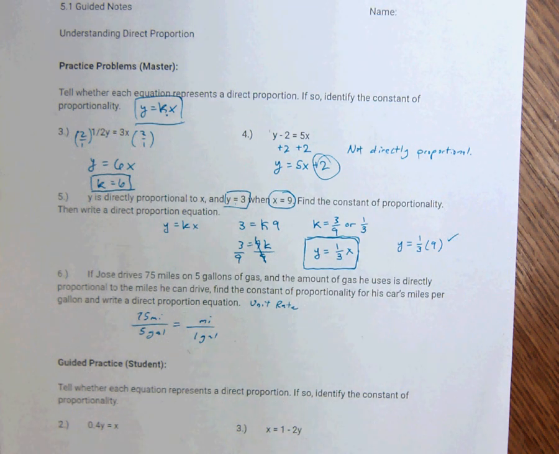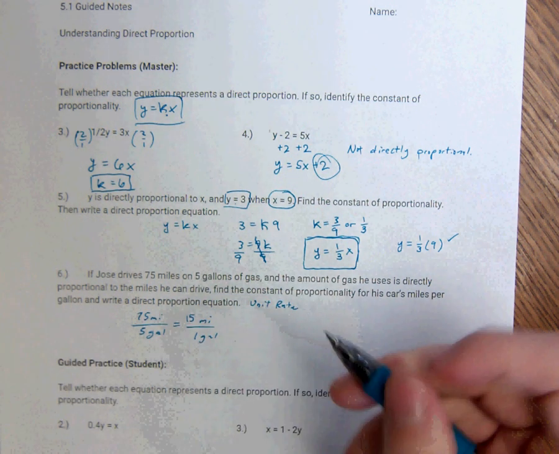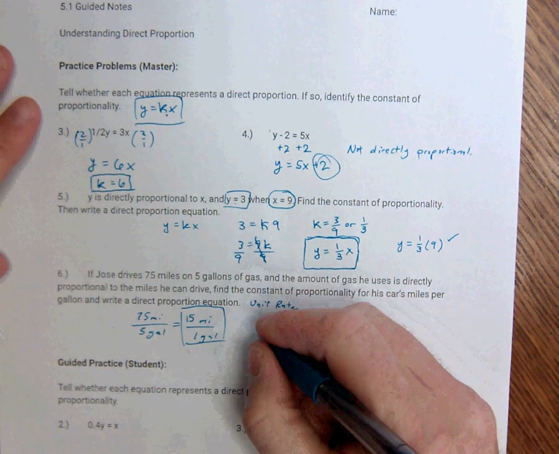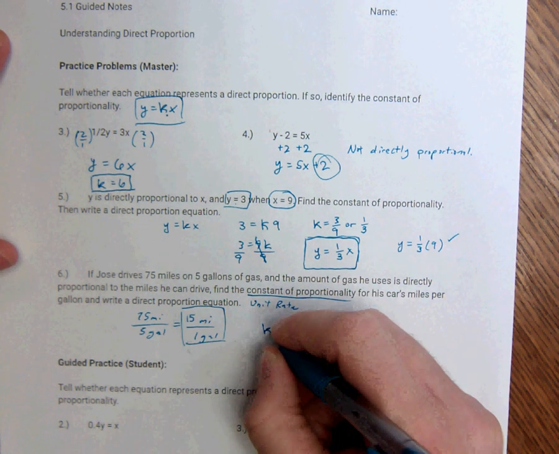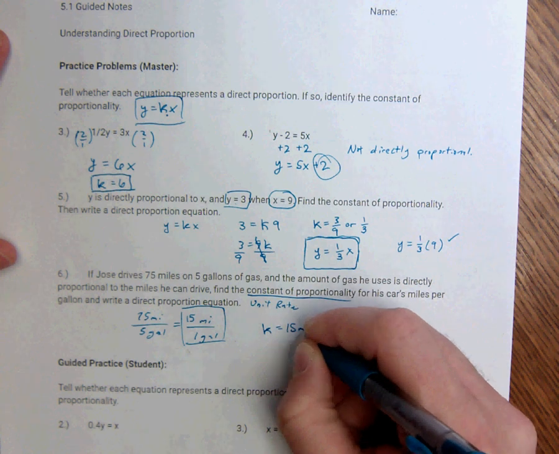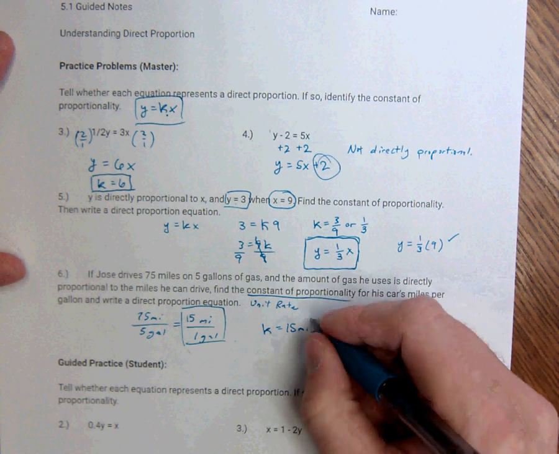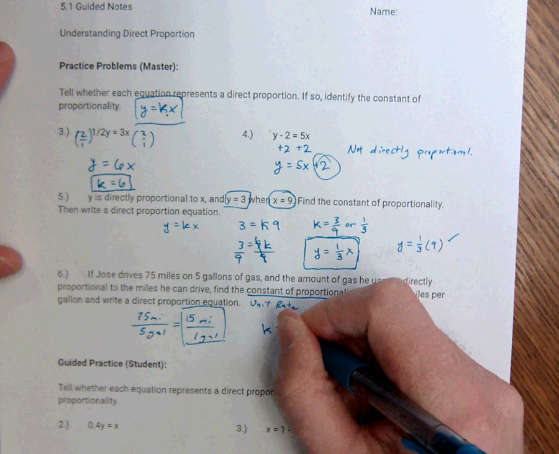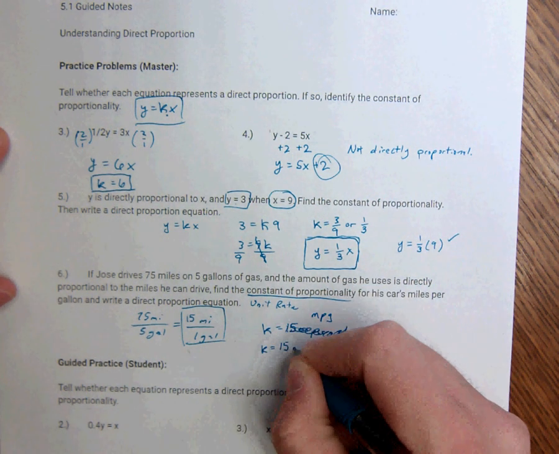Now the easiest way to do that is just divide 75 divided by 5. Now I know that is 15. So in this case, that is the unit rate, 15 miles per gallon. 15 miles per gallon is also the constant of proportionality. So in this case, you'd say k is equal to 15 miles per gallon. And you don't have to write all that out, just mpg. Yeah, that's what car makers do. k is equal to 15 mpg.